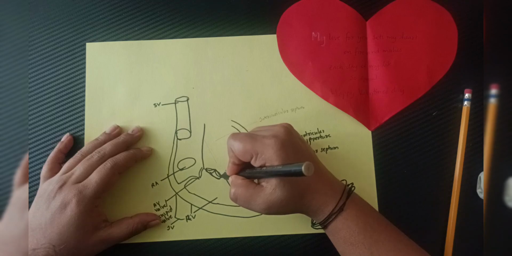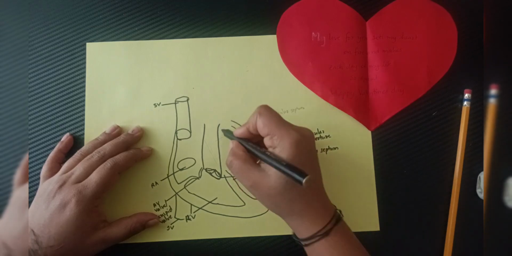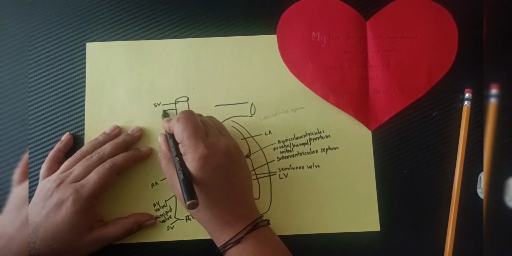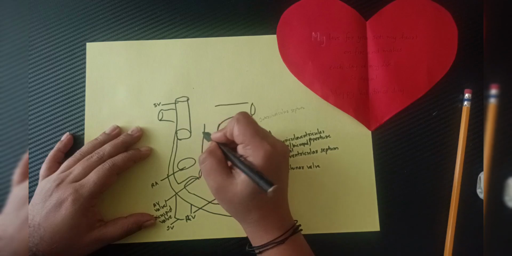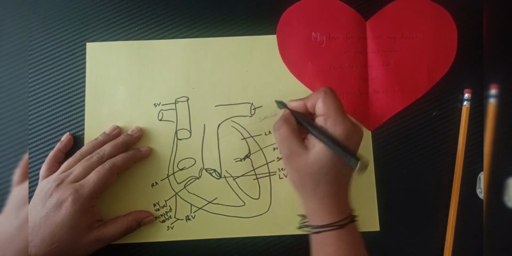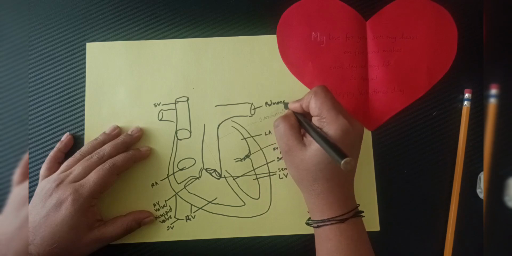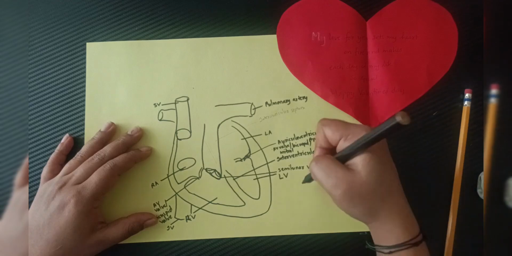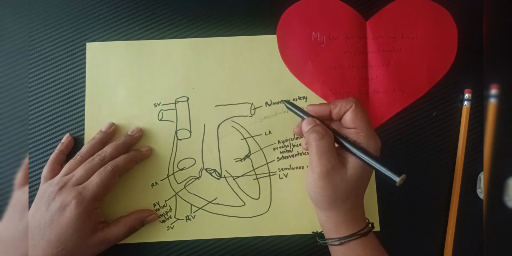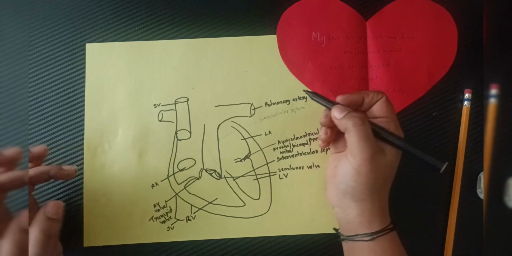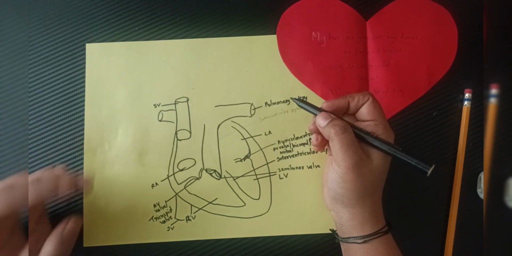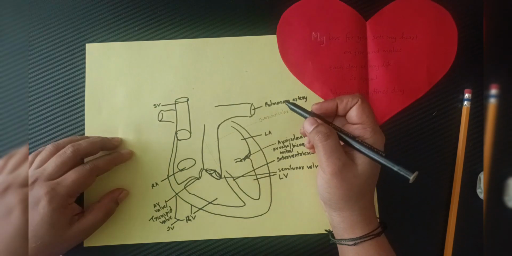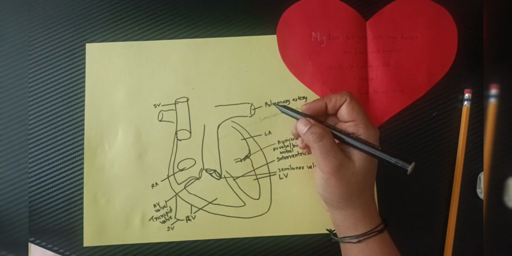It moves to the upper side of the heart and divides into two branches. This one is called the pulmonary artery. This opening is guarded by the semilunar valves and it opens to the pulmonary artery. The term pulmonary is related to the lungs. So it carries deoxygenated blood towards the lungs for gas exchange, to exchange the carbon dioxide.